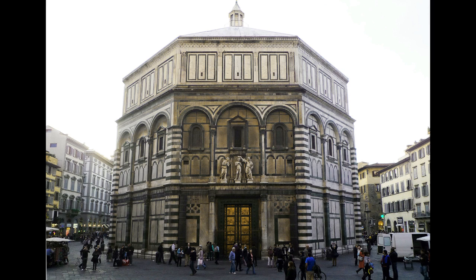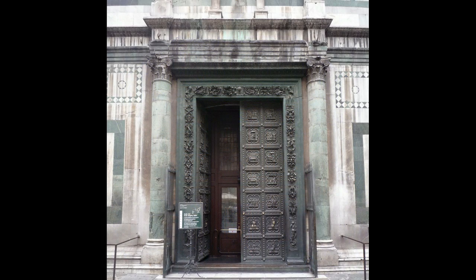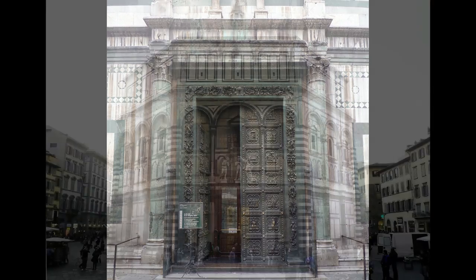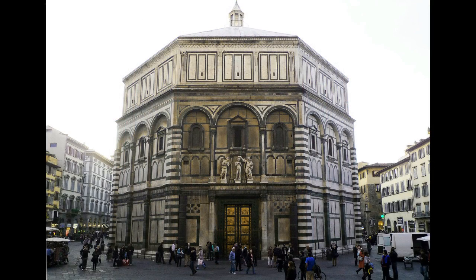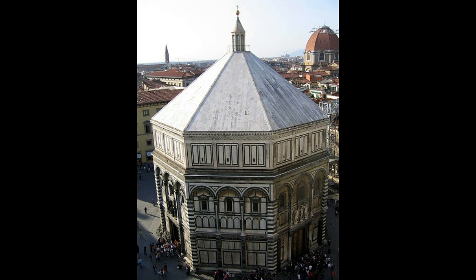Now, there are 3 doorways in the Baptistery. The first set of doors had been made by Andrea Pisano in the 14th century, and the Cloth Guild wanted to create a second set of doors. These were enormous bronze doors, and this was a huge civic undertaking and extremely expensive. The Baptistery is historically the most important building in Florence.